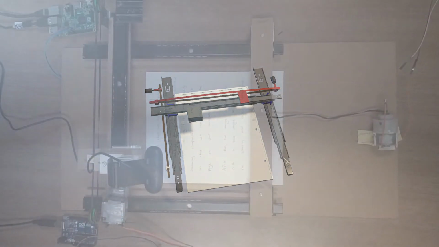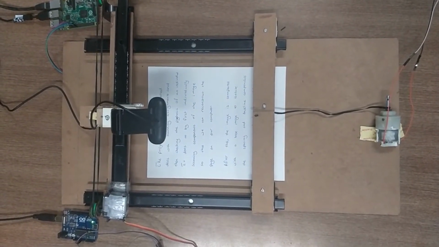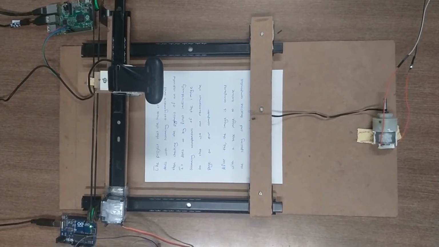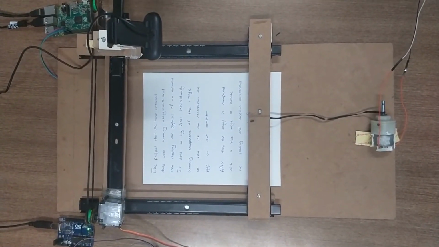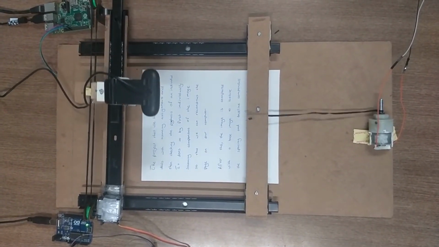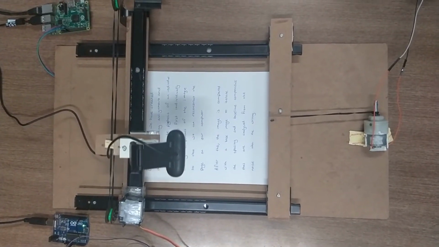But what would this video be without getting a chance to look at our project? Here we see our device first scanning the first line of the page, after which it moves outside the page to ensure that the entire page has been scanned into the system. After this, it moves back to the beginning and then moves slightly down through the DC motor so that it can begin analyzing the second line.